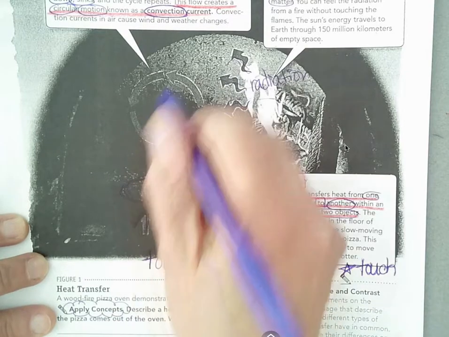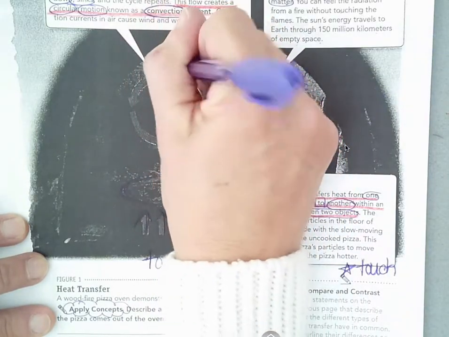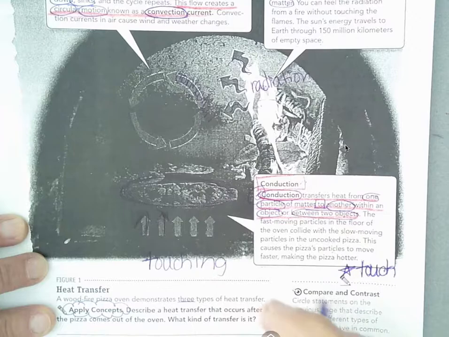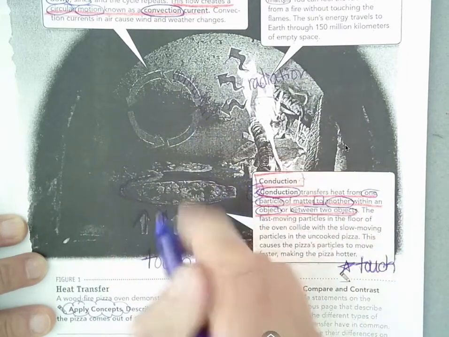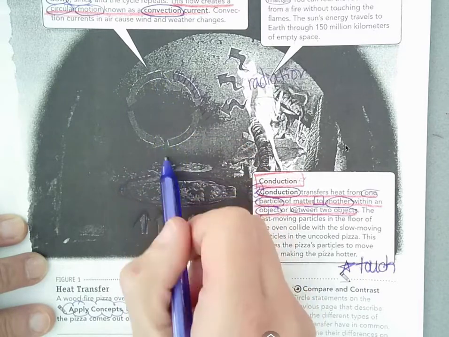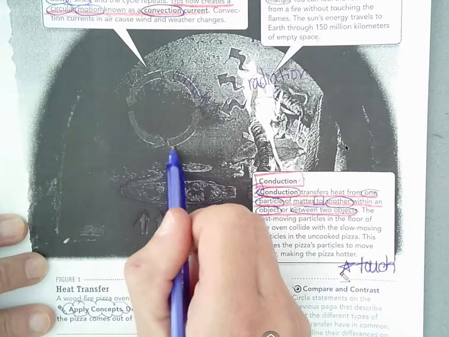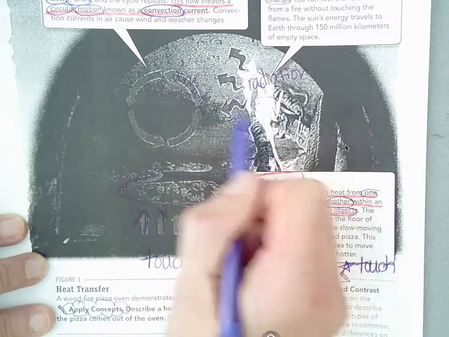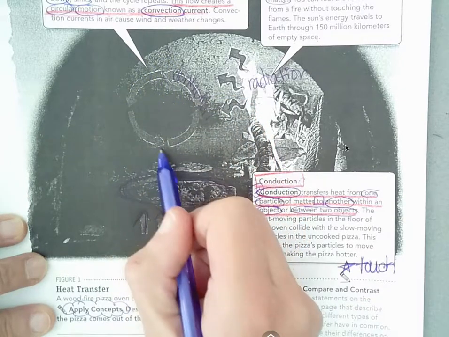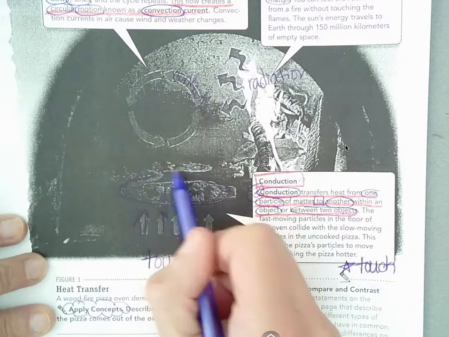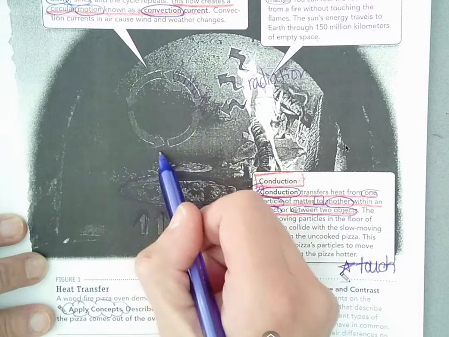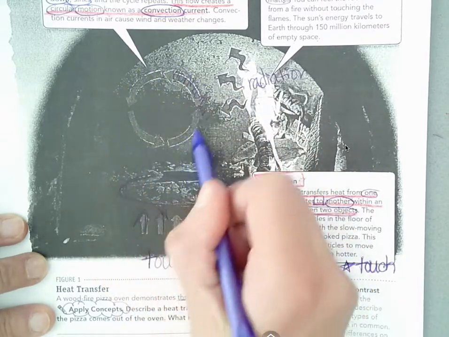Then also, these circles are all about convection. I know it's hard to see, but try and write convection on these circles, okay? Convection. Because what's happening is the heat here is getting hotter and it rises, okay? Then as it gets up to the top and away from the fire, it cools off and it sinks. And then it gets close to the hot fire and it warms up and it rises. And then when it's up top, it gets cold and it sinks, and it goes around and around and around. And that heats up the entire oven, okay?